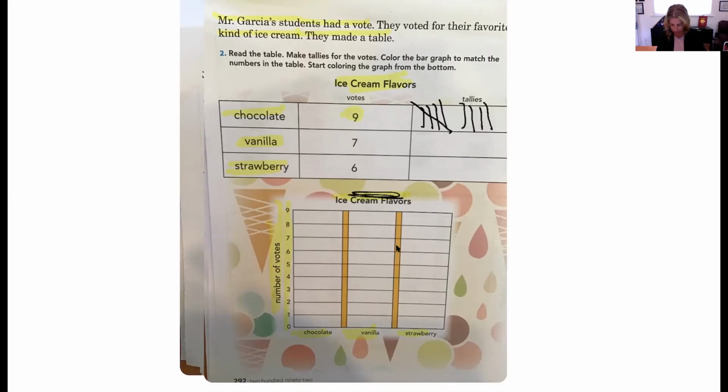So I'll get my brown for chocolate. If you have brown, great. If you don't, just use any color that you like. So we're going to color in 9 chocolate on the bar graph. Go ahead and pause your video until you've colored in 9. Okay.